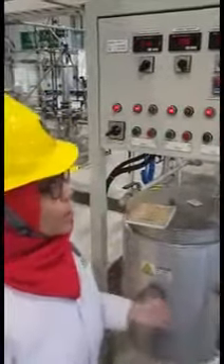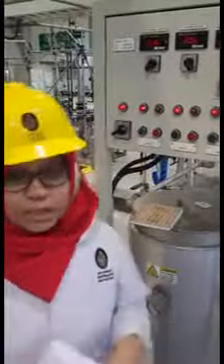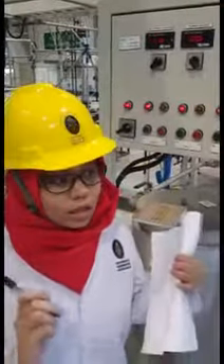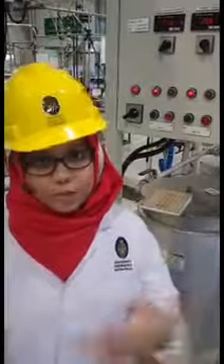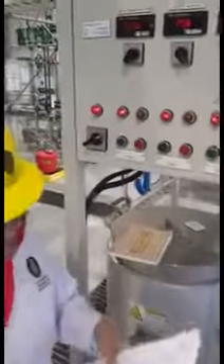Our first experiment for this week is regarding the shell and tube heat exchanger. For this experiment, what we have to collect is the data for the inlet and outlet of the hot and cold temperature, and the flow rate. How we do this is first we have to do the general startup procedure, by switching it on and checking everything is okay.